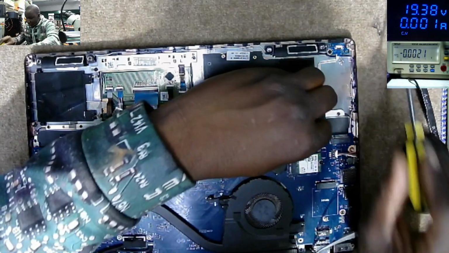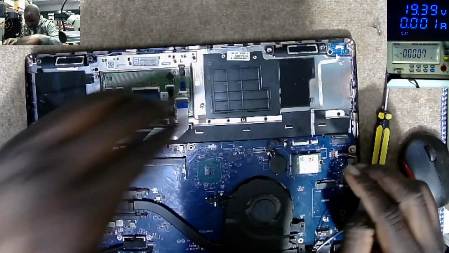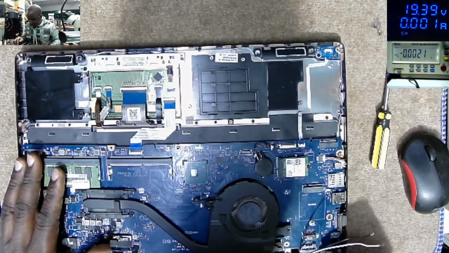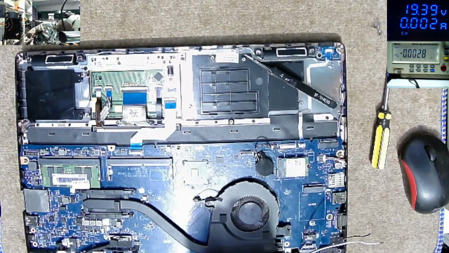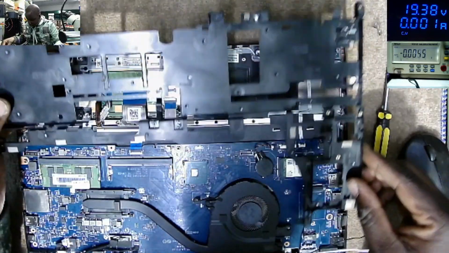Here. Here we have another connector. We have that plastic thing which was here.